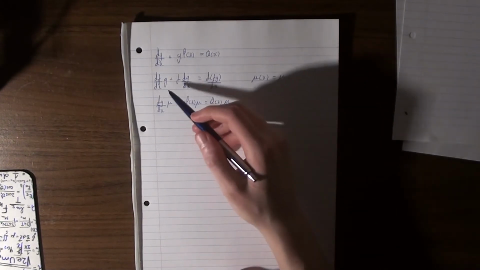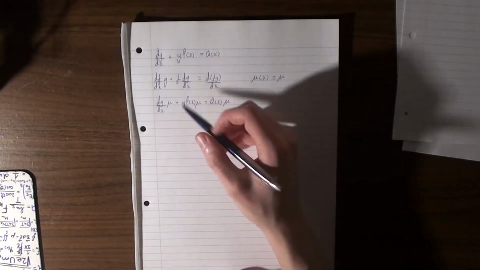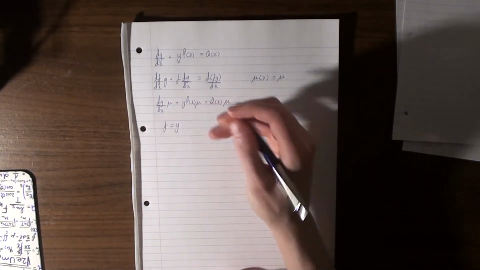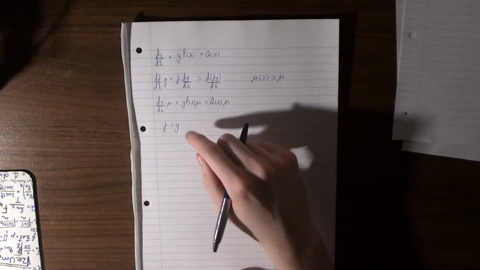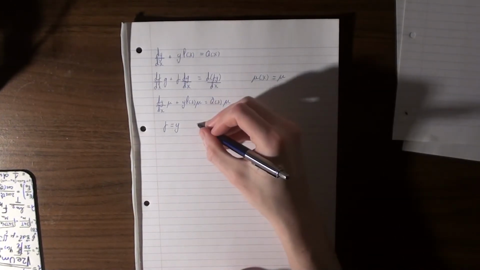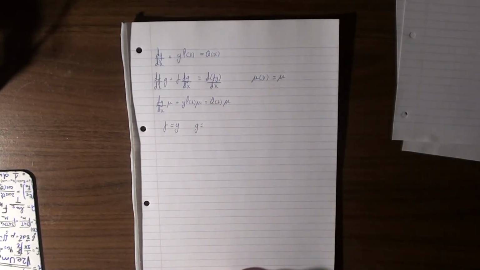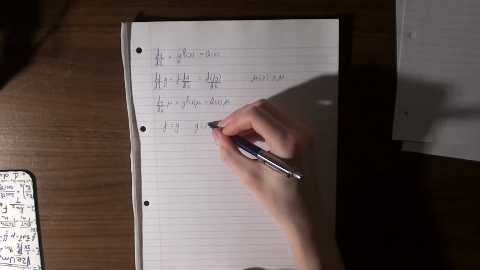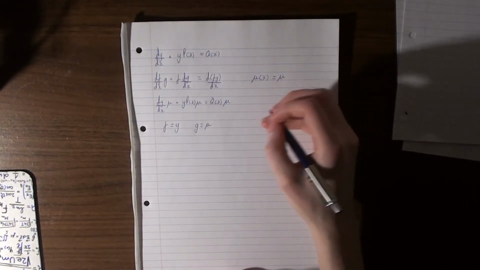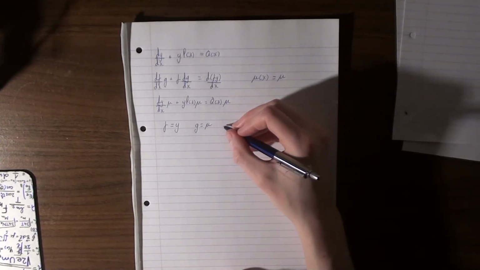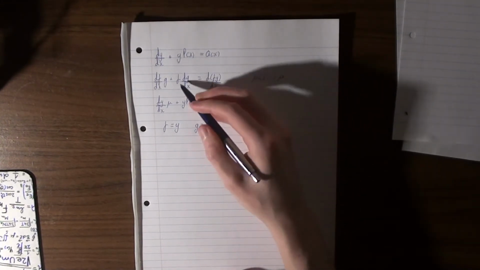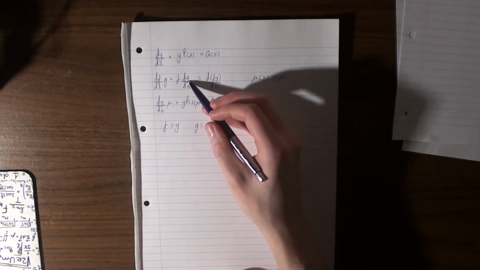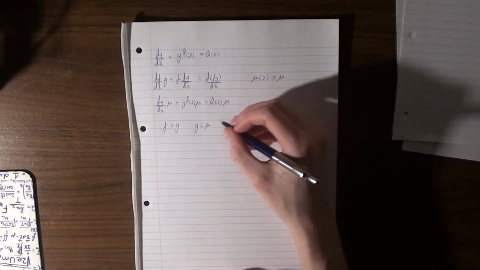This would suggest that if f is equal to y, g would be equal to this mu thing, and then that would say that dg by dx is p of x mu.